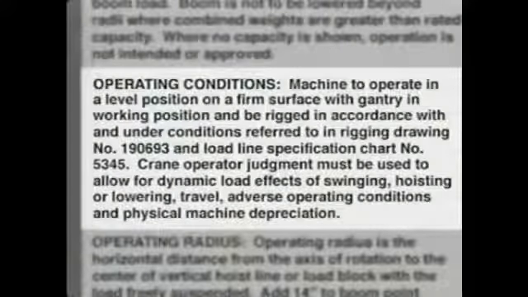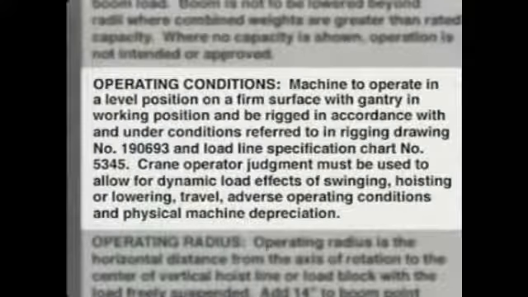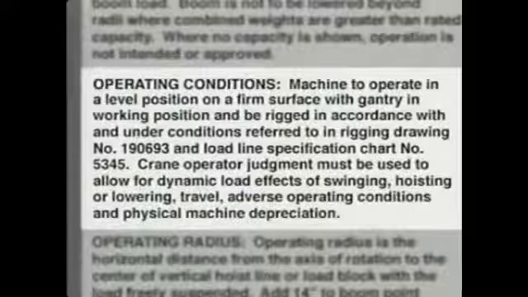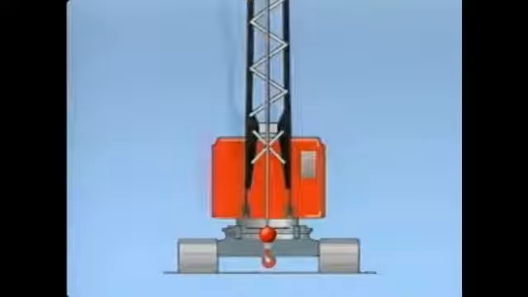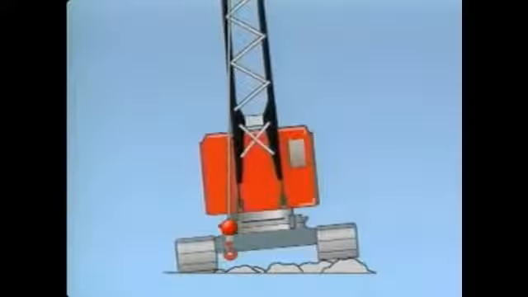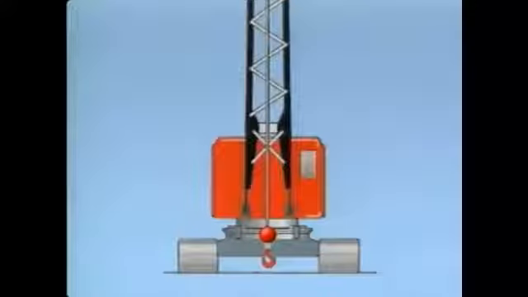The operating conditions section explains the conditions that affect the crane's lifting capacities. For example, this section of the chart indicates that the crane must be operated in a level position on a firm surface. If the crane is operated in an unlevel position, the boom will be subjected to high side loads that could damage the boom or tip the crane.